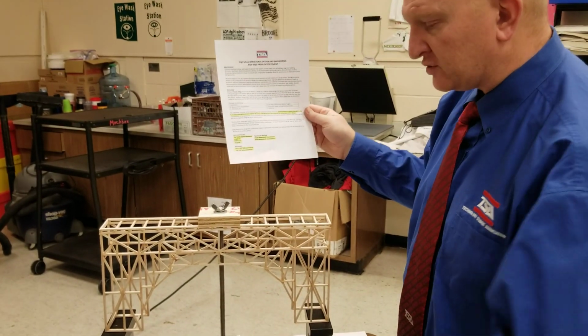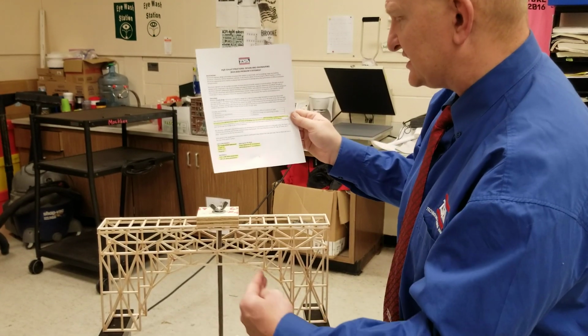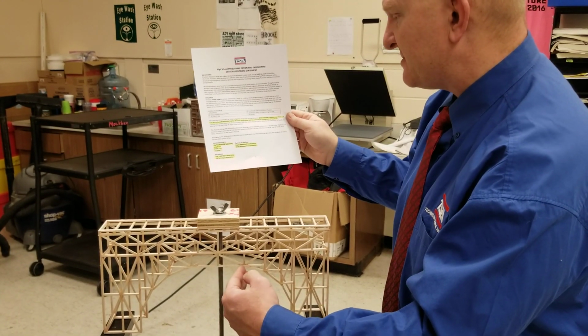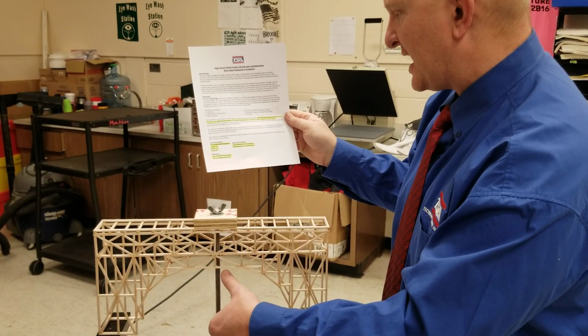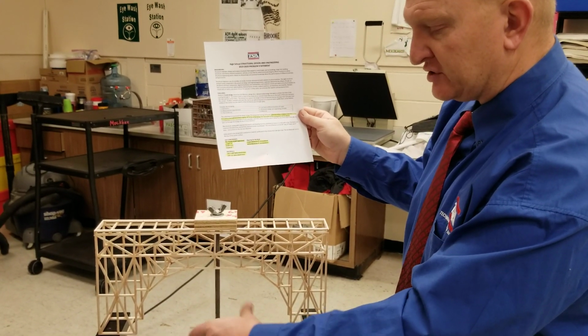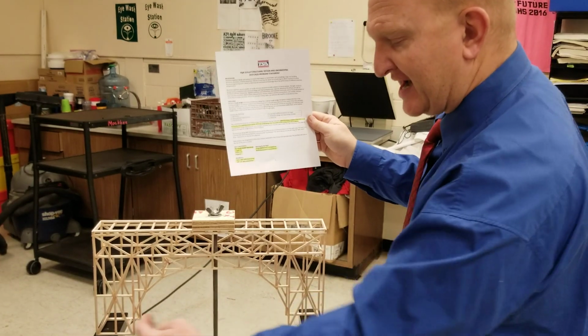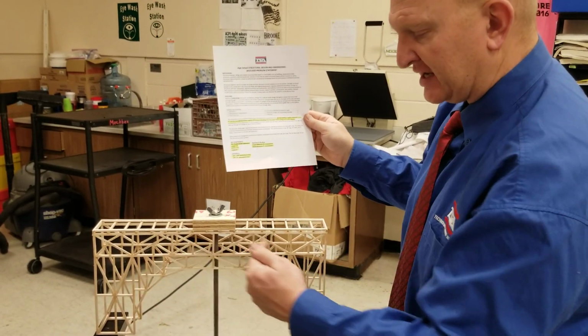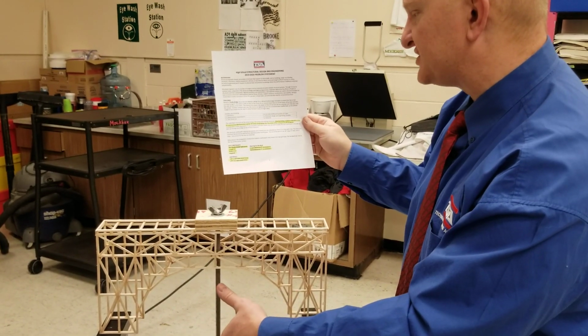The opening for the boat, which is the area right here in the middle, it's got to be minimum of 4 and a minimum of 7 this way. So as long as you meet those minimums, you can be as wide or as tall as you want to in here, but it's got to be a minimum of those sizes.